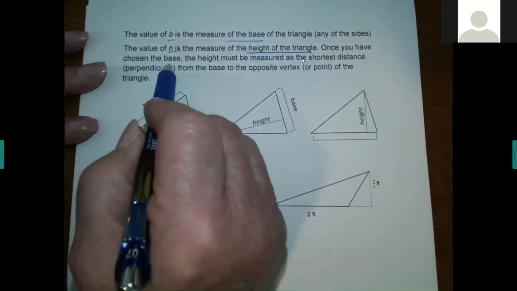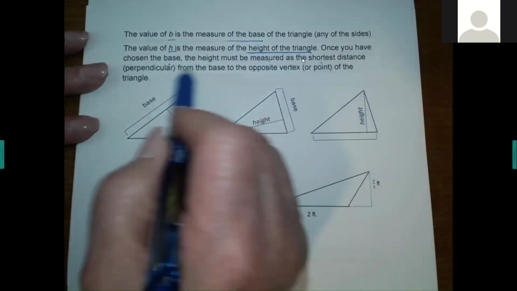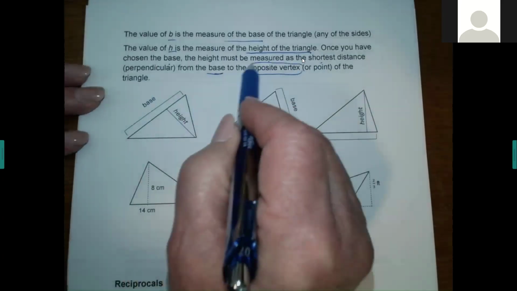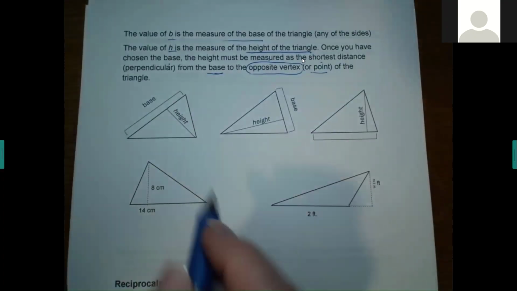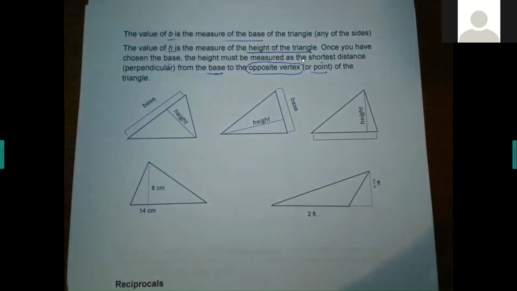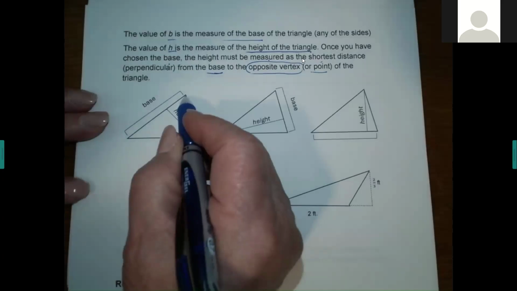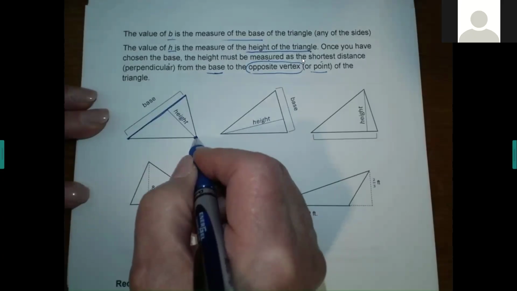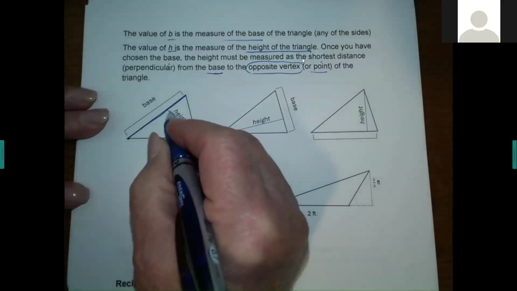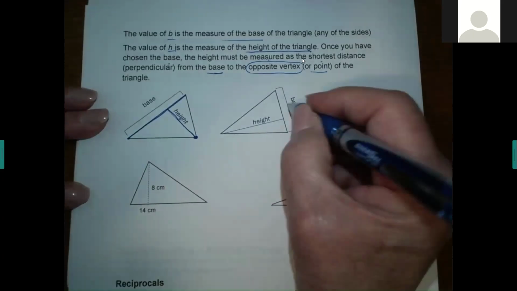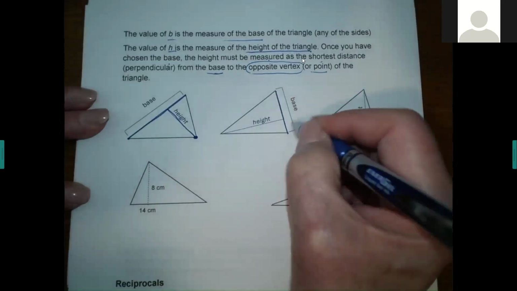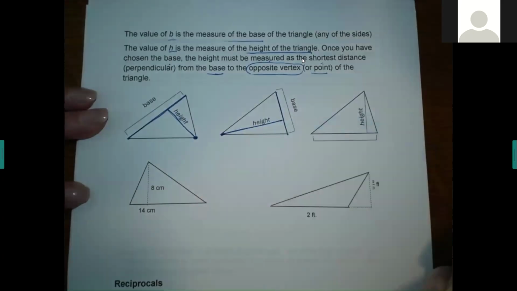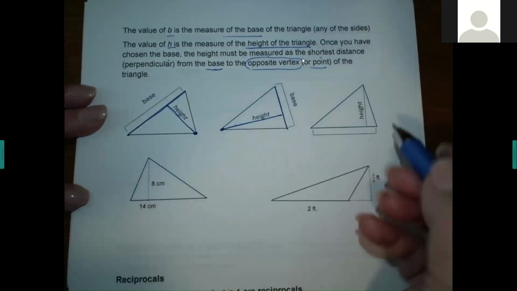And once you've chosen the base, the height must be measured as the shortest distance, which is of course perpendicular, from the base to the opposite vertex or to the opposite point. So what we have here are 3 identical triangles, and we're just showing you that if you chose this side as your base, then the height would be this opposite vertex, the distance from the side to that vertex. If you chose this as the base, this would be the opposite vertex, and this distance would be the height. You get the same answer.